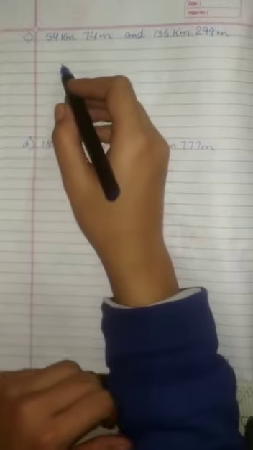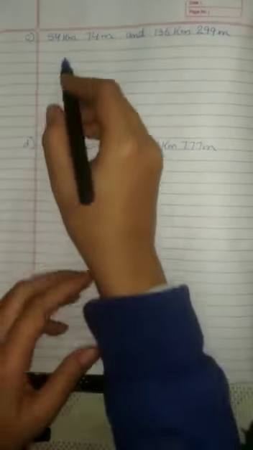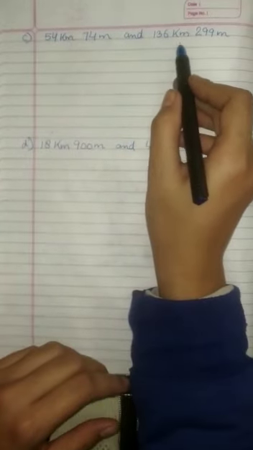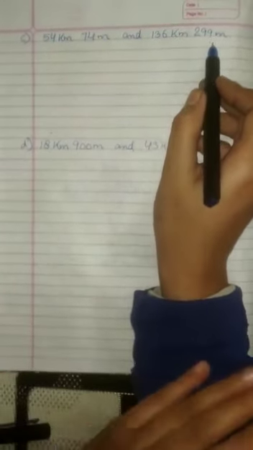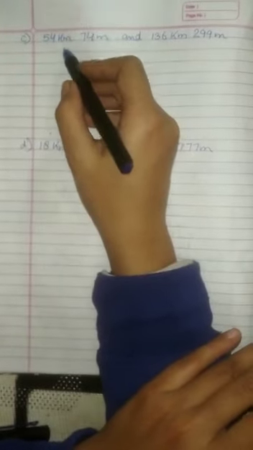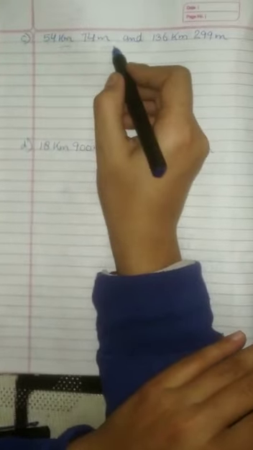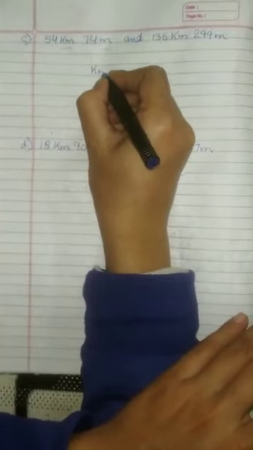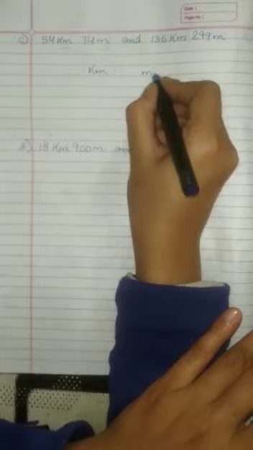Now let's come to C part. In C part we are having numbers 54 kilometer, 74 meter and 136 kilometer, 299 meter. So which two columns we are going to make here? Kilometer and meter. Let's make the columns, one for kilometer and one for meter.